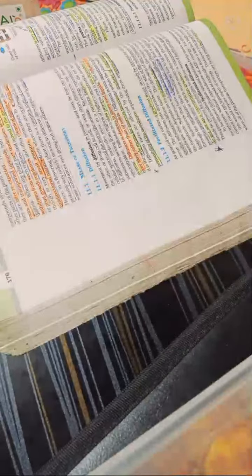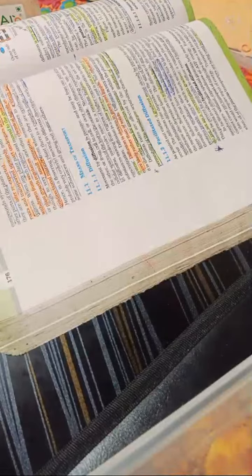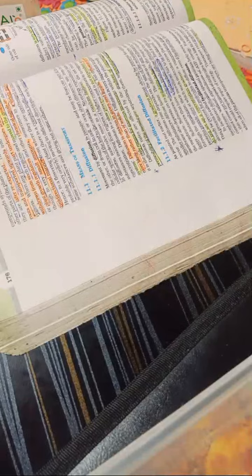Diffusion rates are affected by the concentration gradient, permeability of the membrane, temperature and pressure.